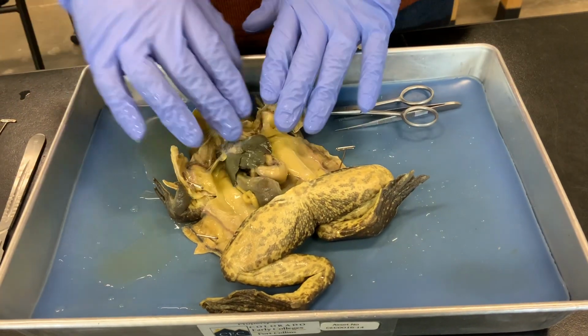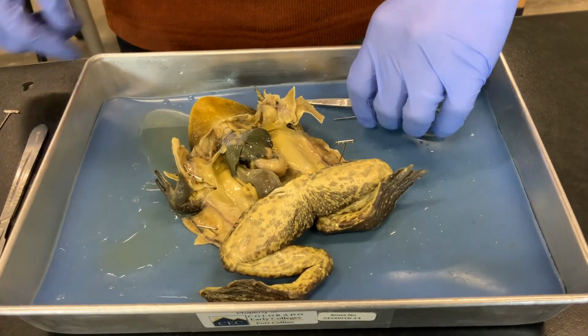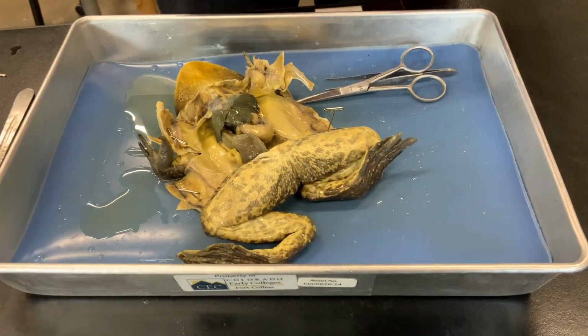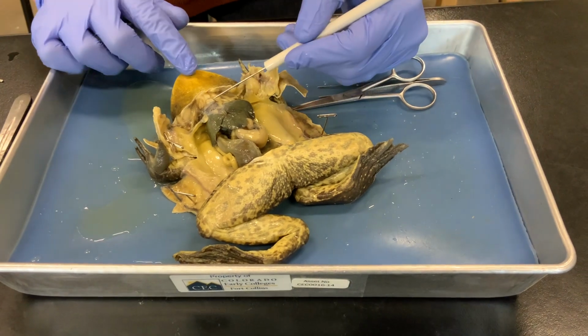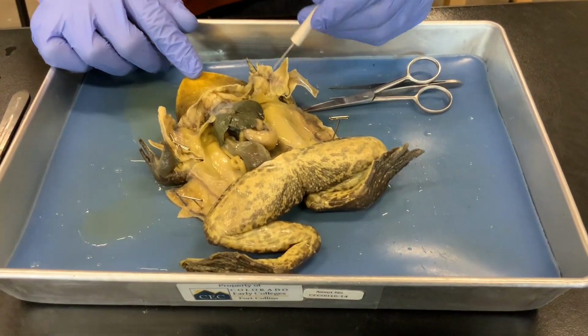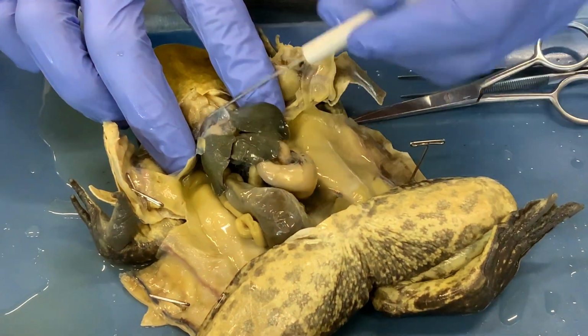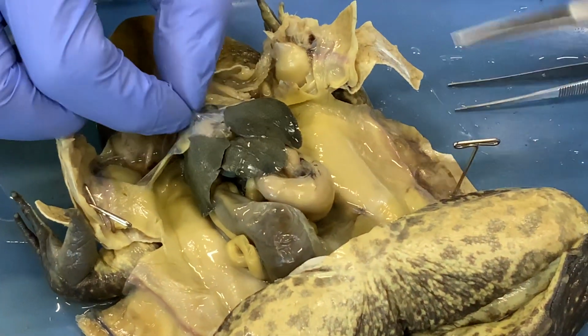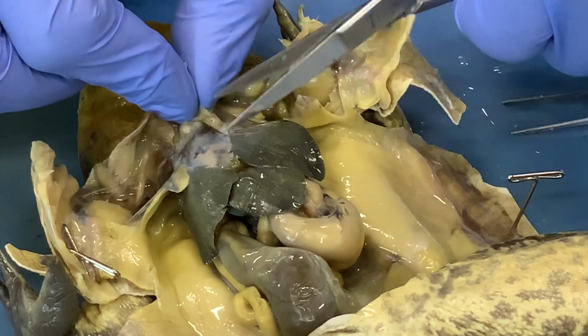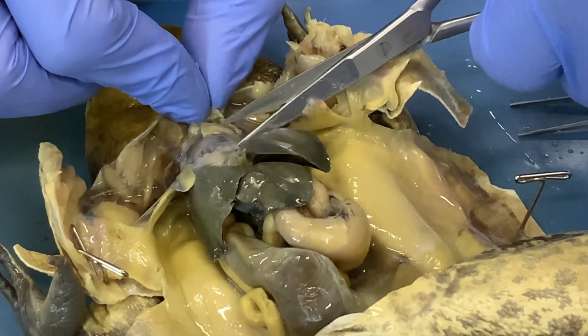All right, now we have opened the body cavity and we can see the internal organs. And we'll start at the front of the body cavity here with this film right here, which is called the pericardium, surrounding the heart. And we will open that so that we can look at the heart.